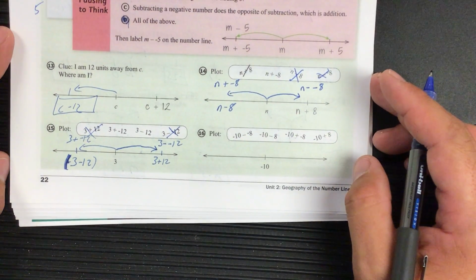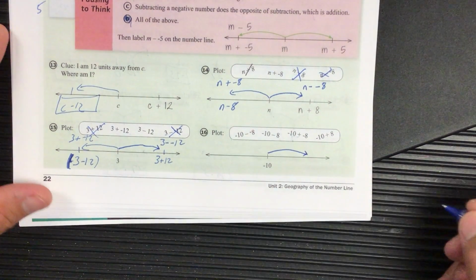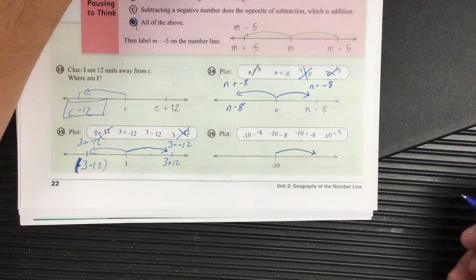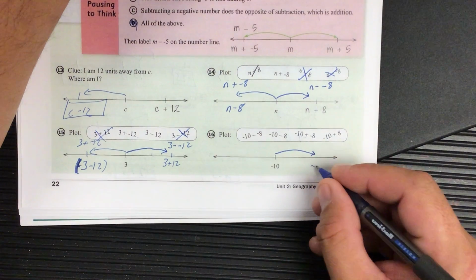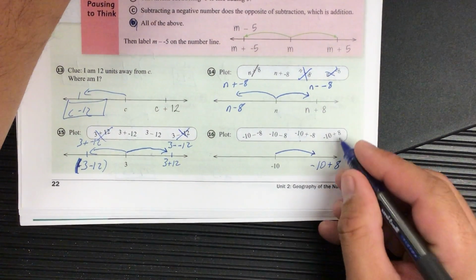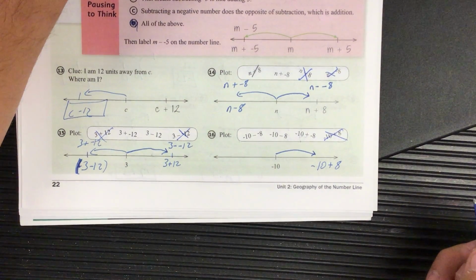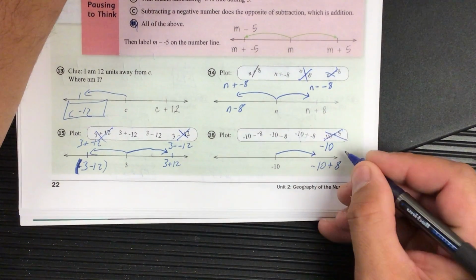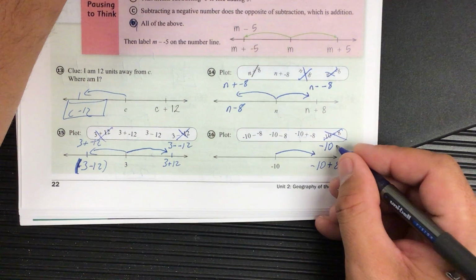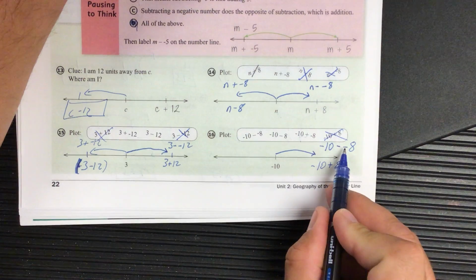$16. Which one will go to the right, Kira? Negative 10 plus 8. Very good. Madison, do you see another one that would go to the right? Negative 10 minus 8. Minus a negative 8. Because those two minuses, again, make a plus.